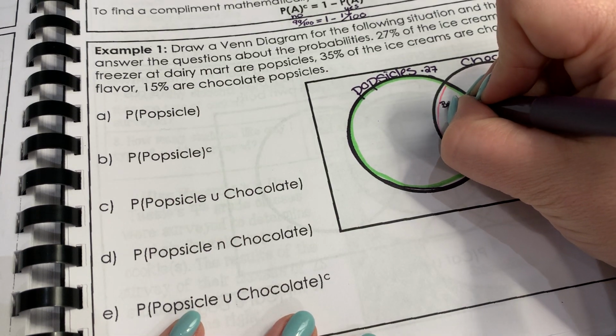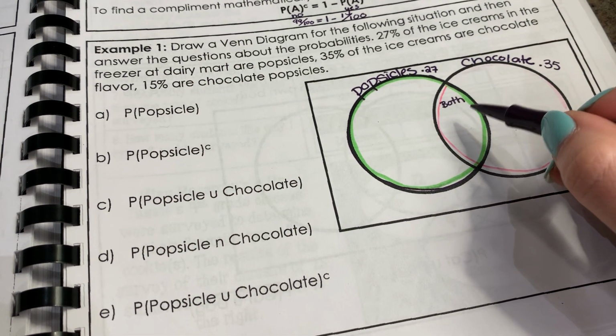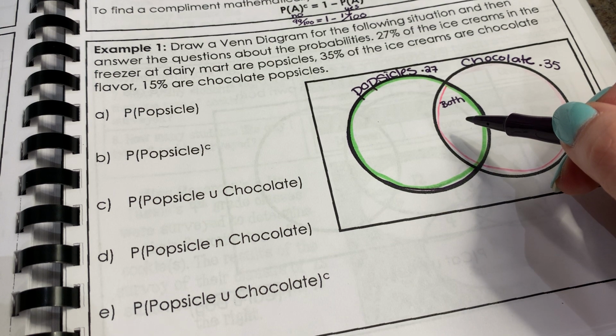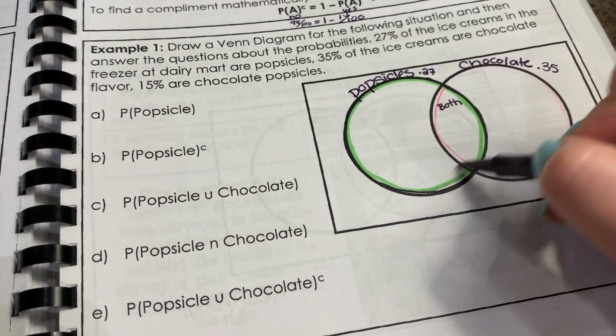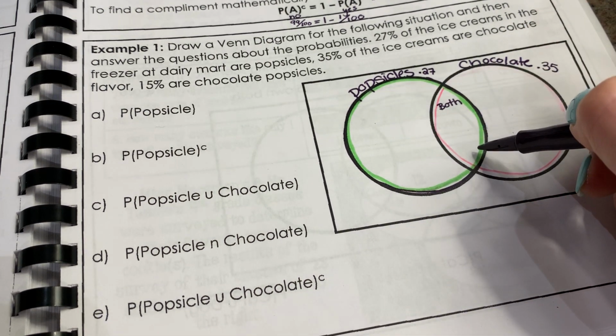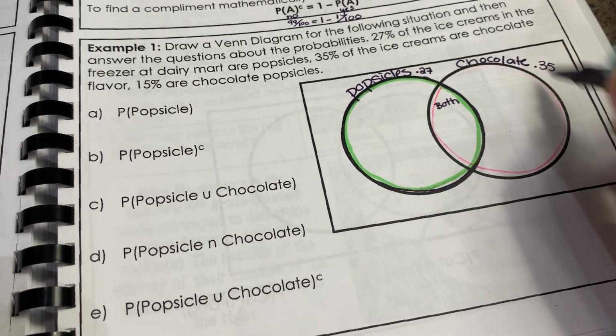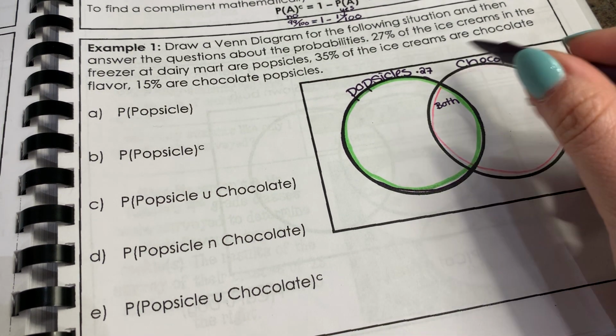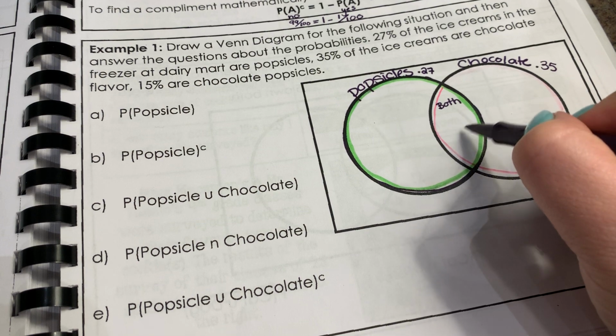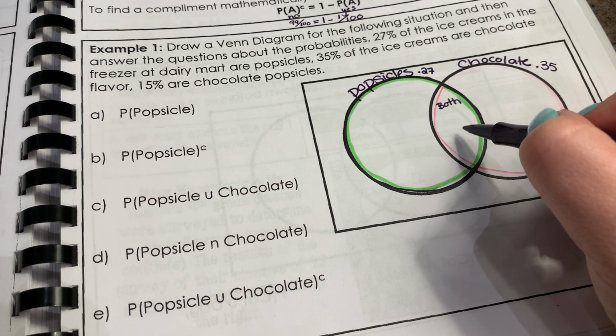Right here is our both. So our both is any popsicles that are chocolate, okay? So this is any popsicle, vanilla, strawberry, whatever. This is any chocolate. It could be chocolate ice cream, it could be a chocolate cone, whatever. This is our section of where they overlap, where they intersect.